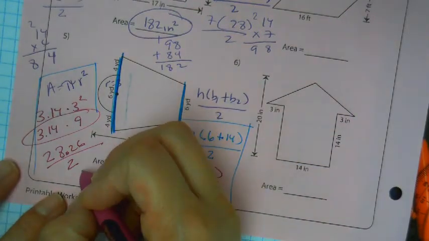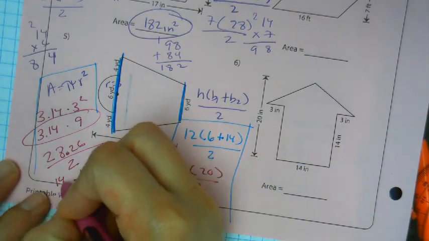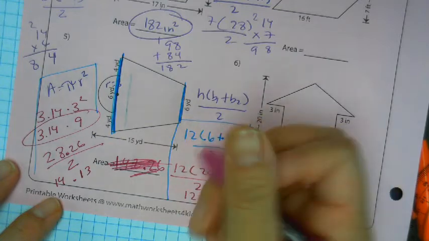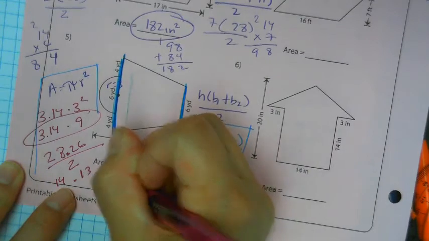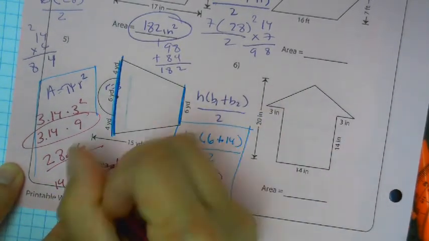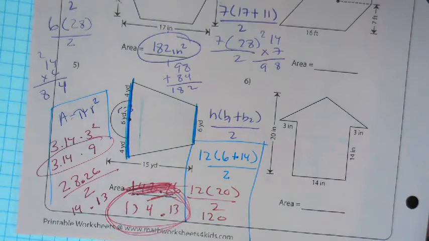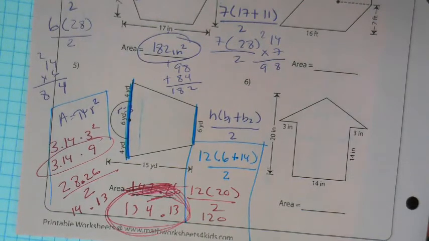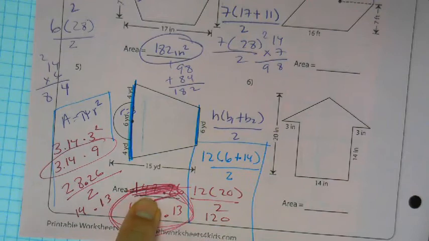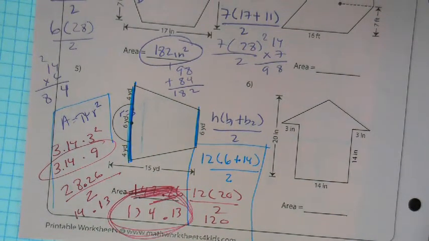I hate making mistakes. 14, 13? So then it's 13.431. 134.13. That would stink. You do all of this work and you mess up because you forgot to divide by 2. Or you do all this work and you forget to add them. And you know if it's multiple choice, they're going to give you the 142 as an answer, right? Because they're mean and evil.